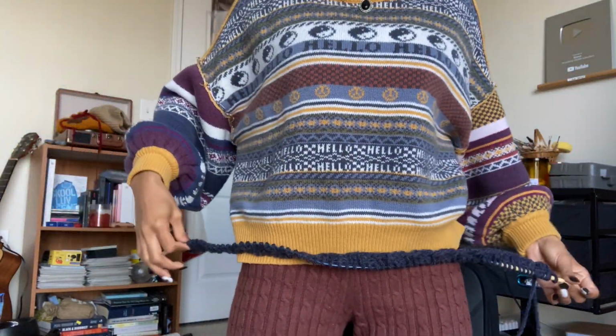To figure out the length, all I do is continue working and hold it up to me, and once this part gets to around right here, that's when I'll start to figure out how I want to do the decreases for the top collar ribbing.